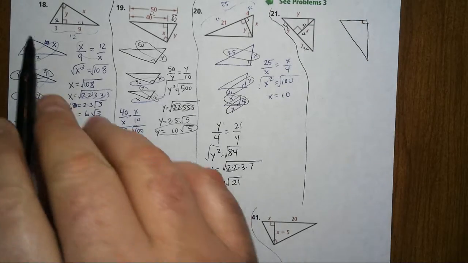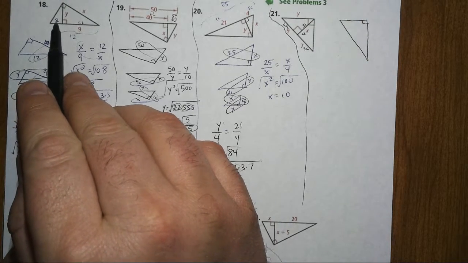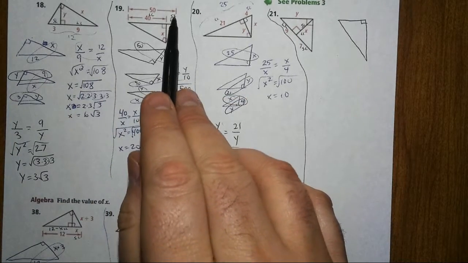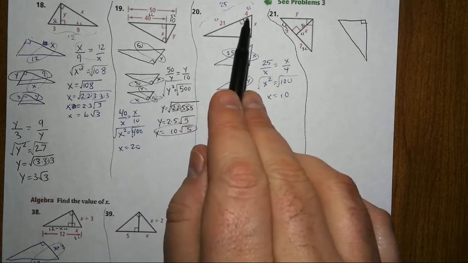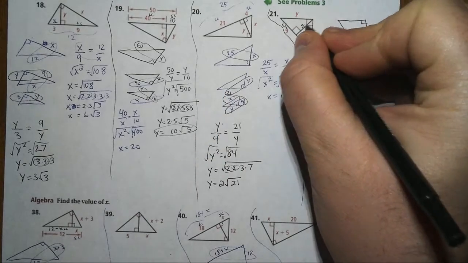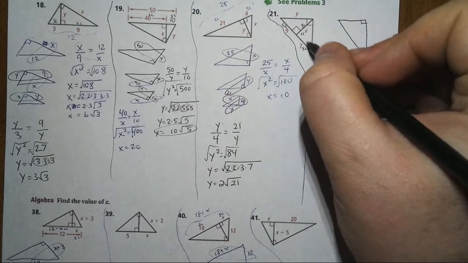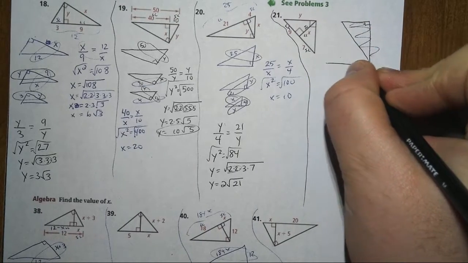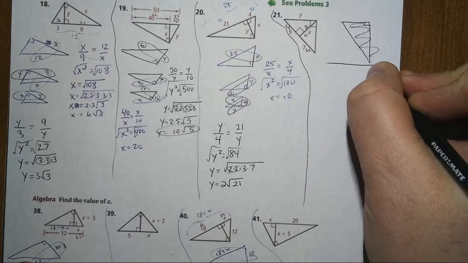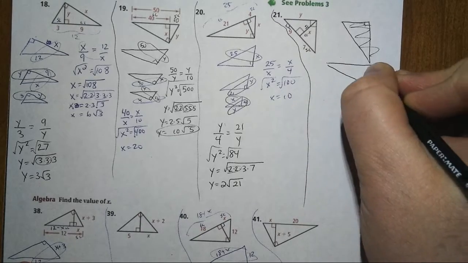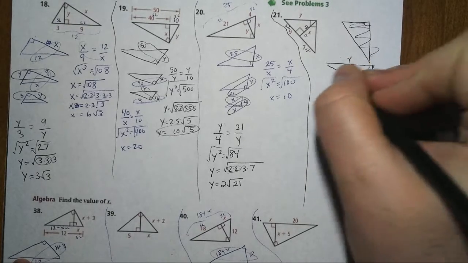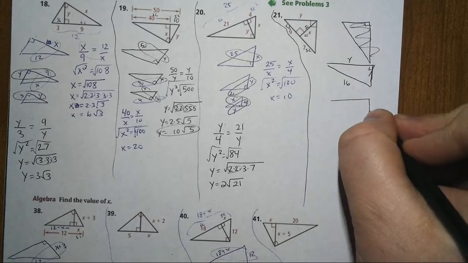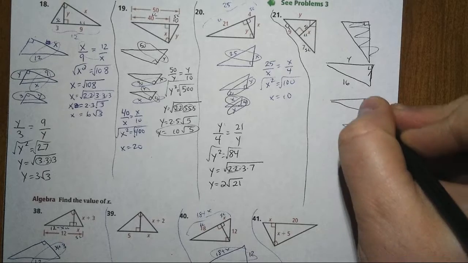I guess the way to look at it is that the short leg here and the short leg of these triangles is always in the same spot, right? So if this is the short leg here, that means that this side should actually be the short leg. So actually, we should have a triangle that looks like this. Okay. So y is actually the long leg, 16 is here, and this is the short leg, and now we can complete all the way around.